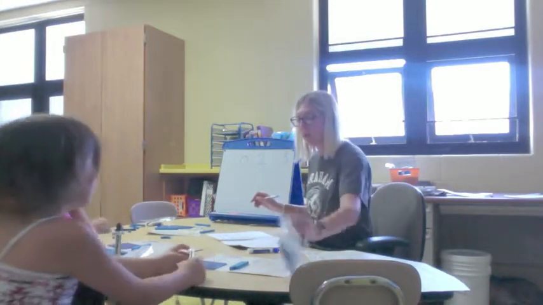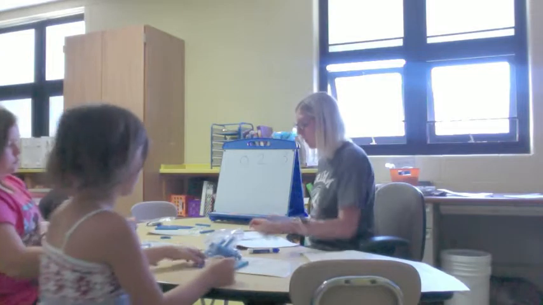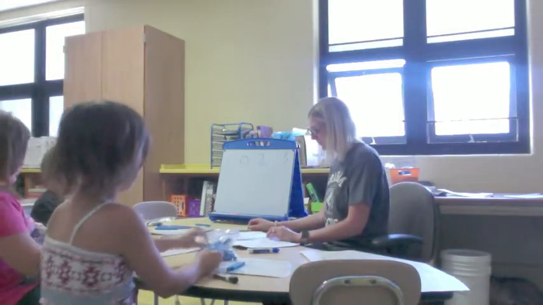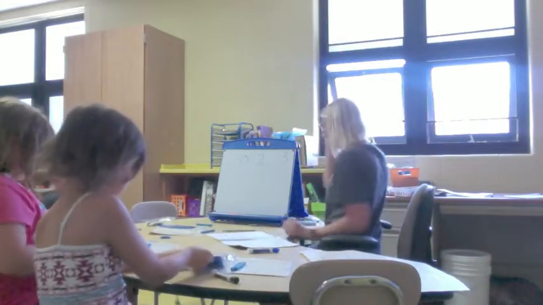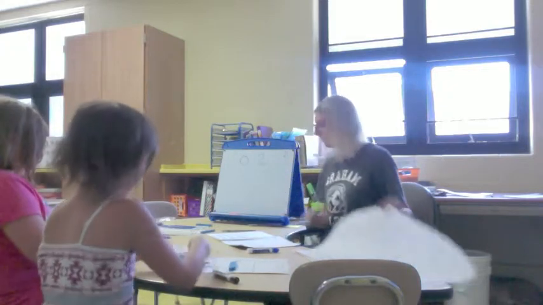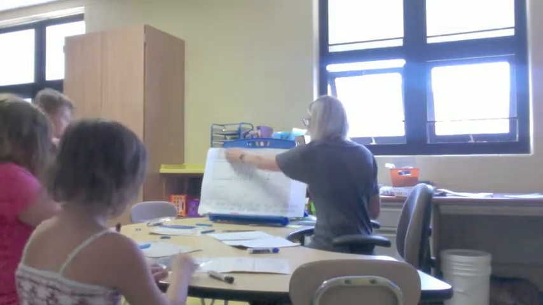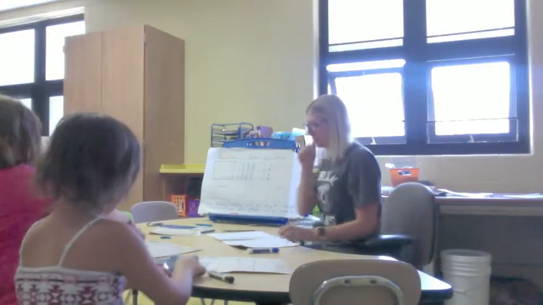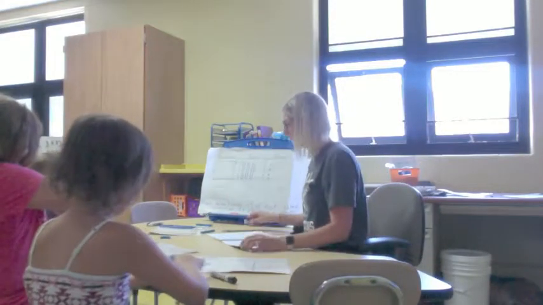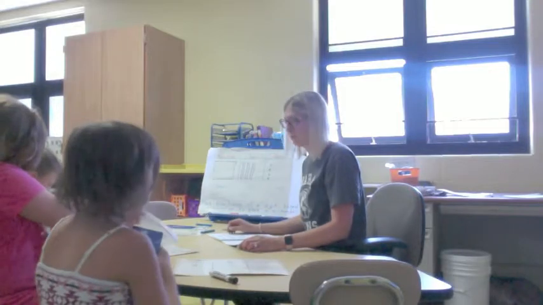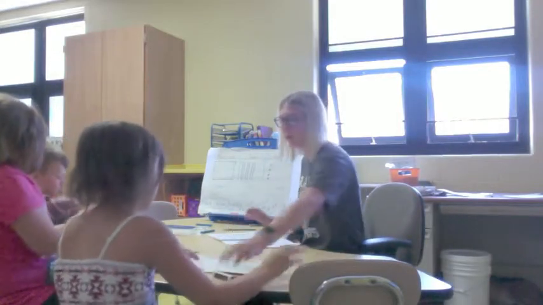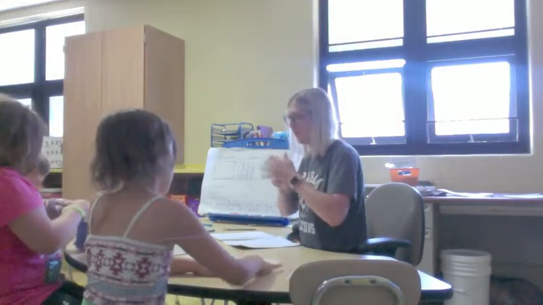Okay, go ahead, put your base 10 blocks back into your bag. Clear your boards and make sure your markers are on there nice and tight.